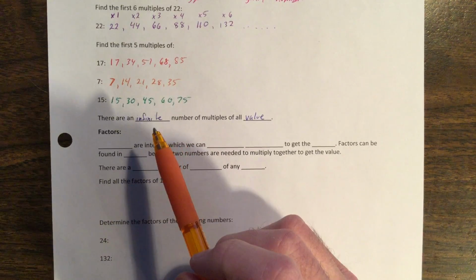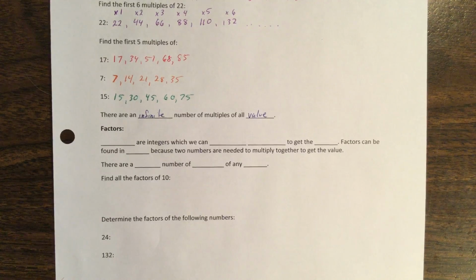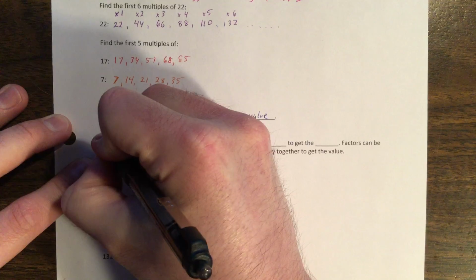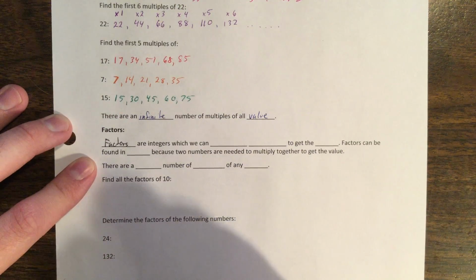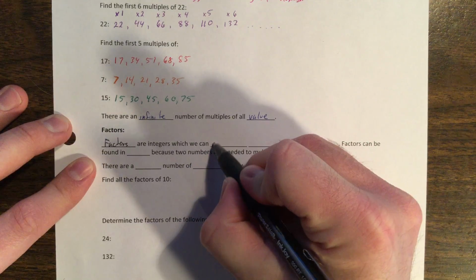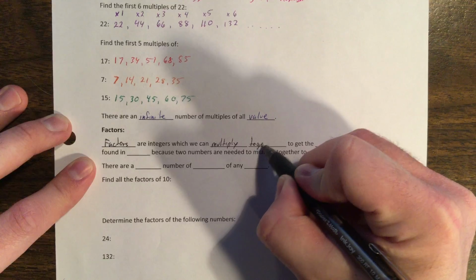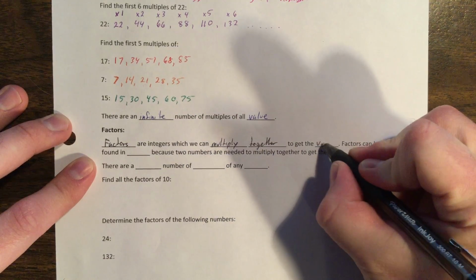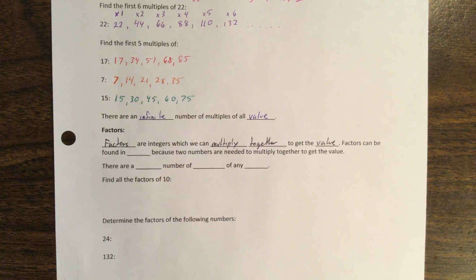All right, so we take a look at multiples, and let's take a look at factors. What are factors? Well, factors are integers which can multiply together to get the number, or I'm going to say value again. Okay, so factors are integers which we can multiply together to get the value.